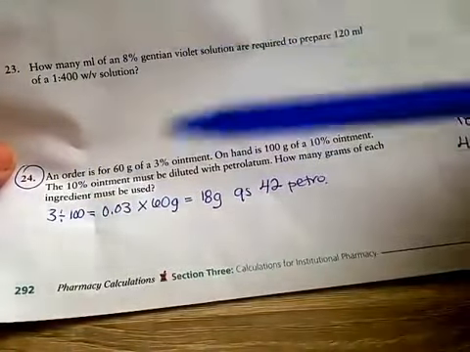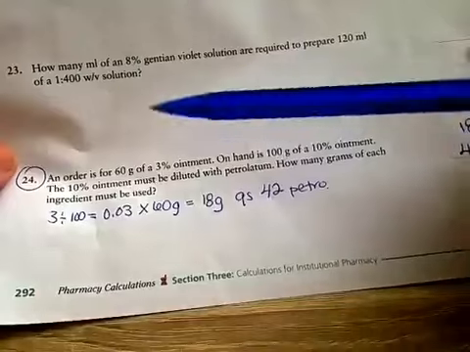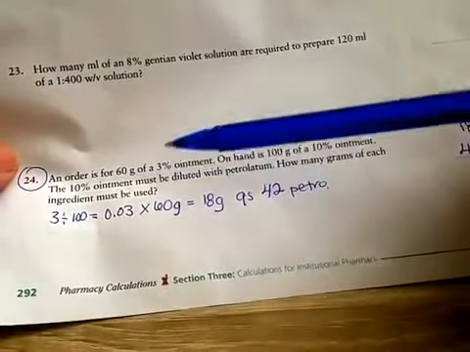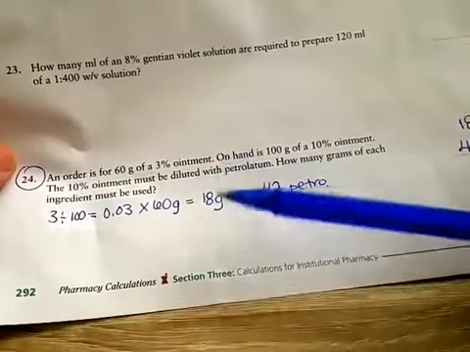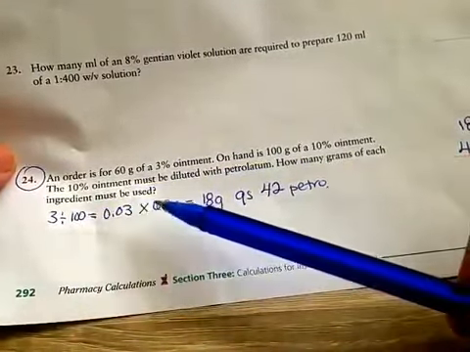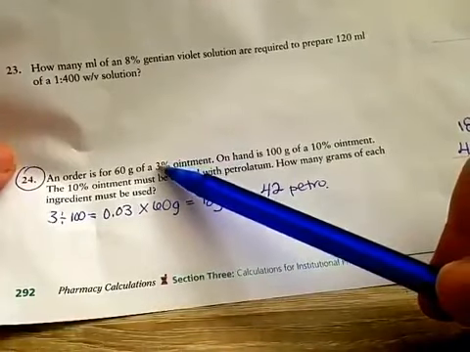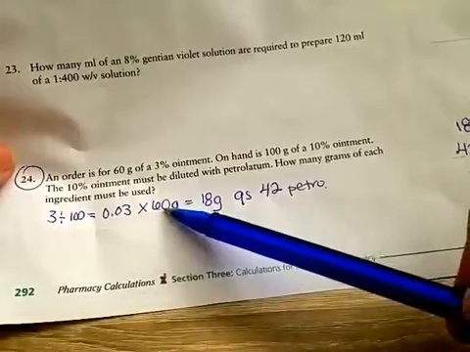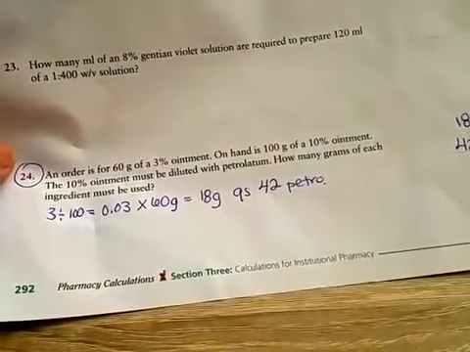Because regardless of how strong this is, in order for it to be 3% of your 60 grams, you need it to be 18 grams strong. So what you would do is divide your 3 by 100 to get your 0.03 and multiply it by 60 grams to get 18 grams.